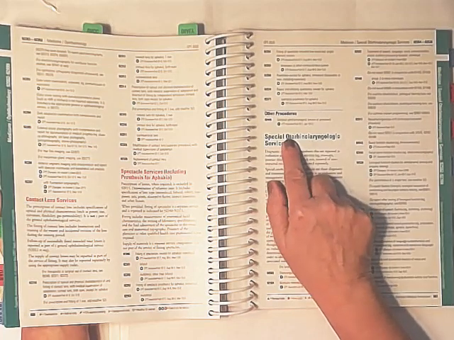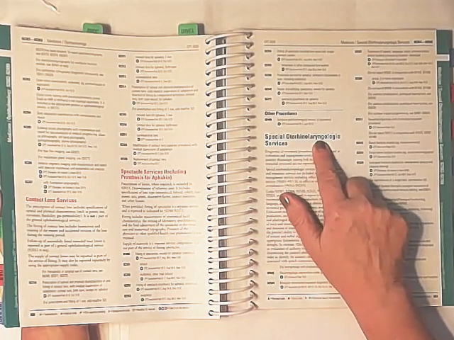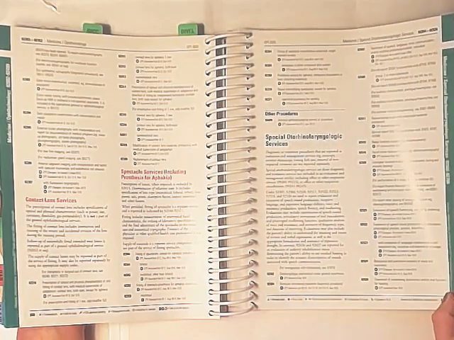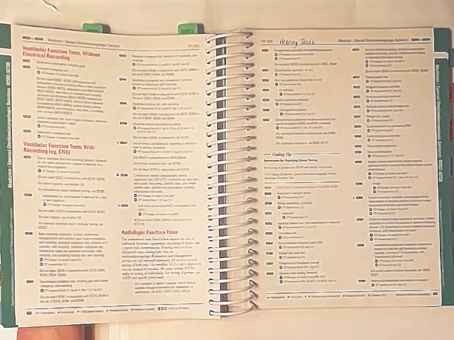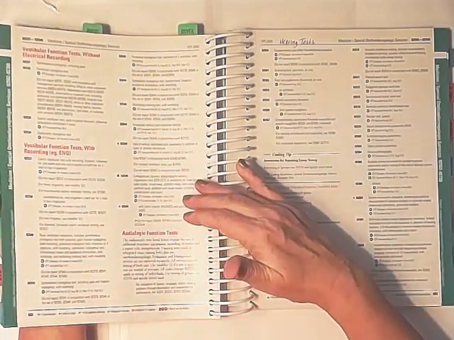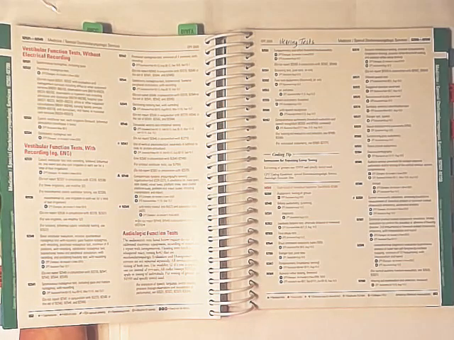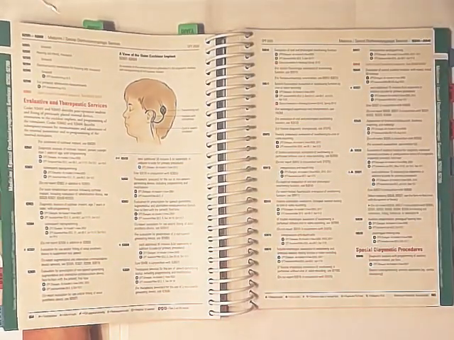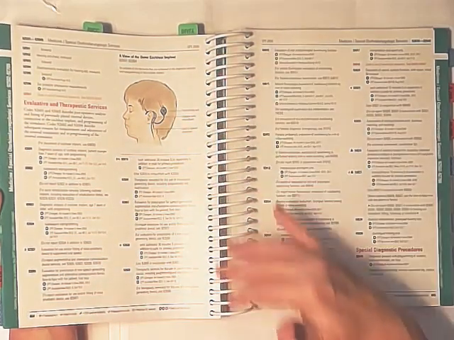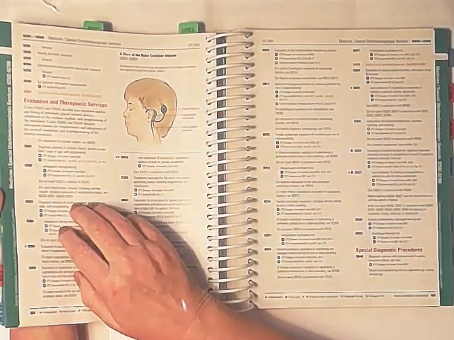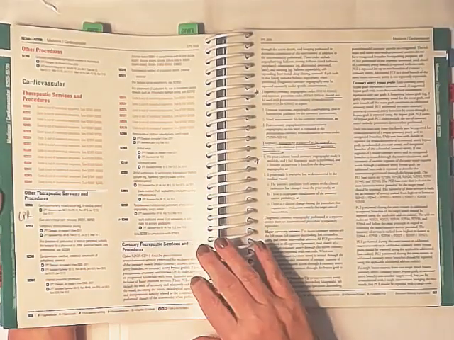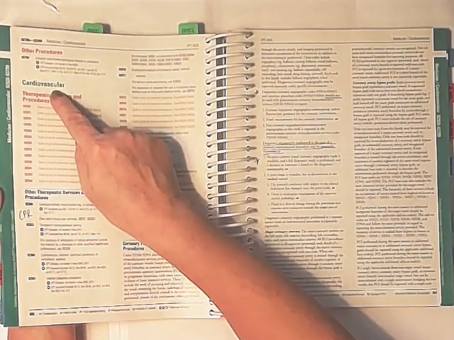otorhinolaryngologic. So oto is ear, rhino is nose, laryngo is the larynx. So this is different speech stuff in here, different nasal stuff, ear stuff, vestibular issues and testing. Audiologic testing, so these are hearing tests. Evaluative and therapeutic services, again, on ears, cochlear implants, that kind of thing is in here. Just a catch-all, man.